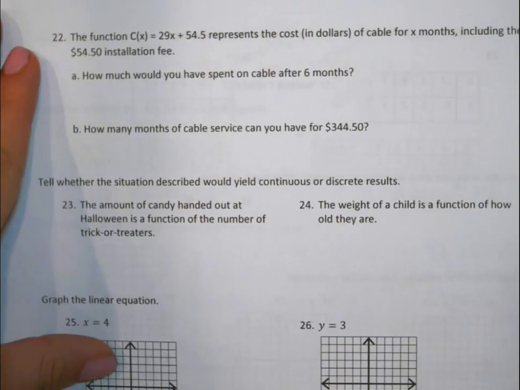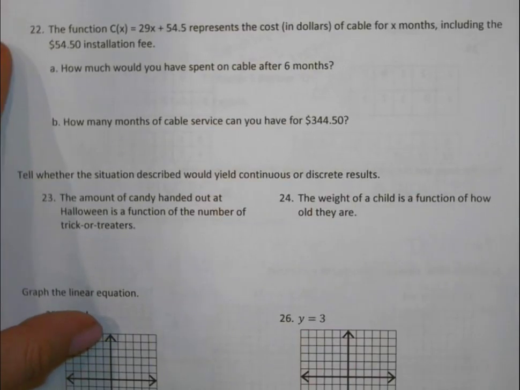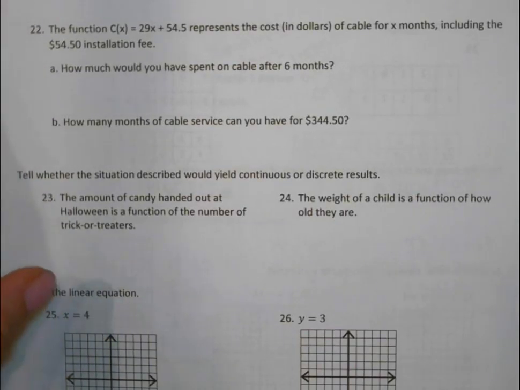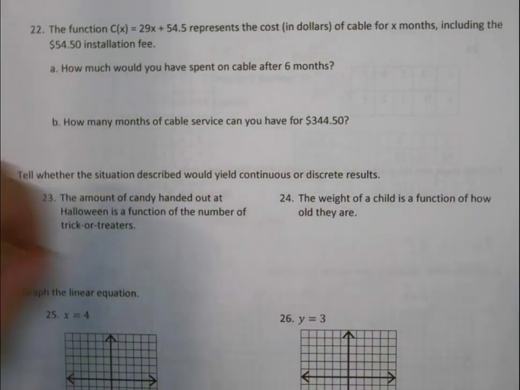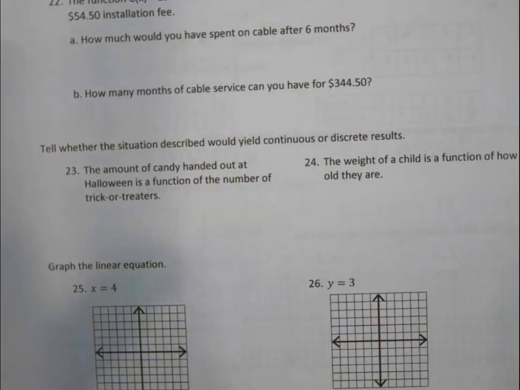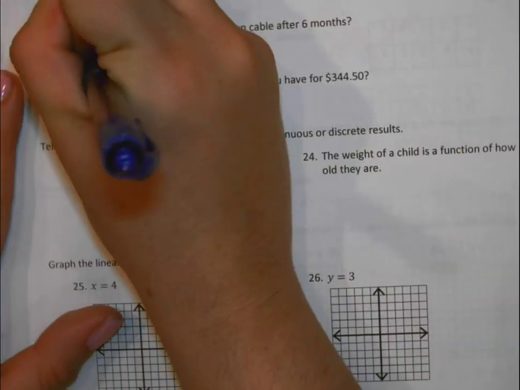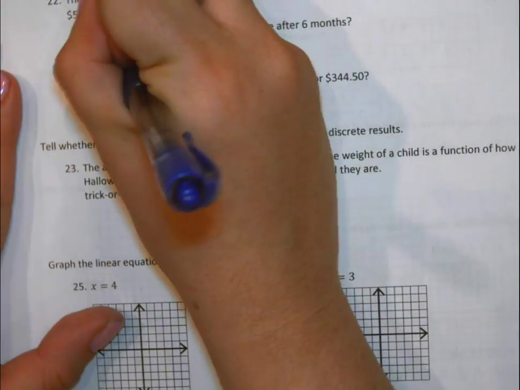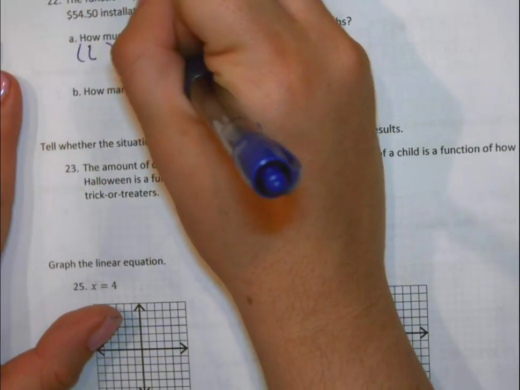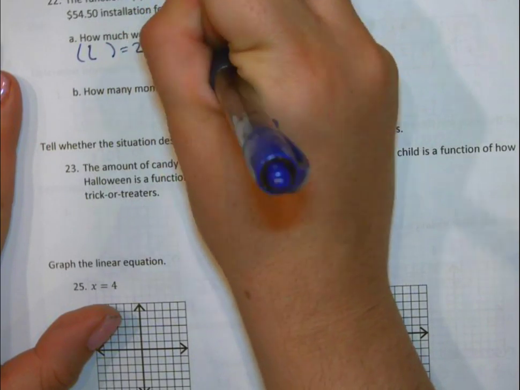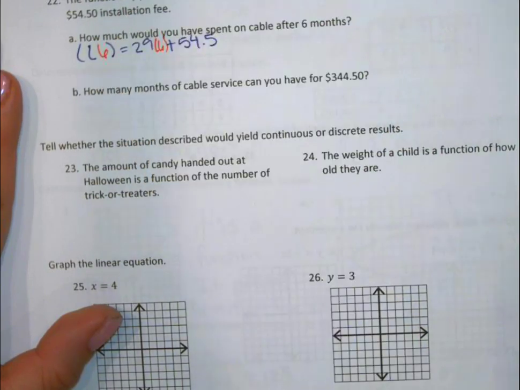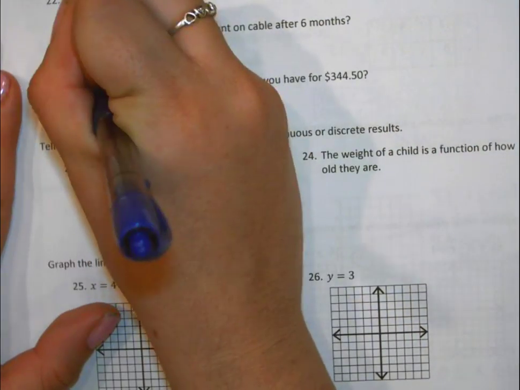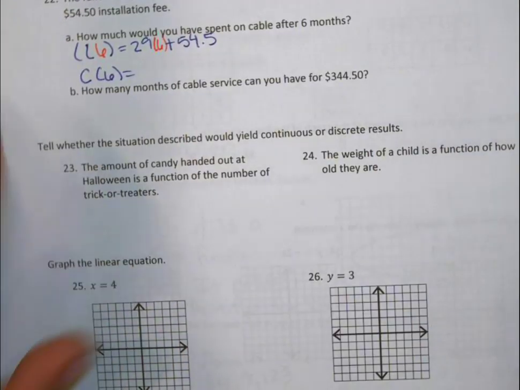Going to move on. Number 22 gives me a word problem. It tells me the function c of x equals 29x plus 54.5 is the cost in dollars for cable in x months, including the fee. It wants me to figure out how much I will have spent after 6 months. So what I'm going to do is plug in 6 into the equation. My c looks like c of 6, parentheses. So I plug in 6. So I have c of 6 equals this.